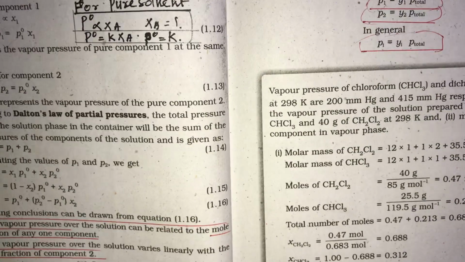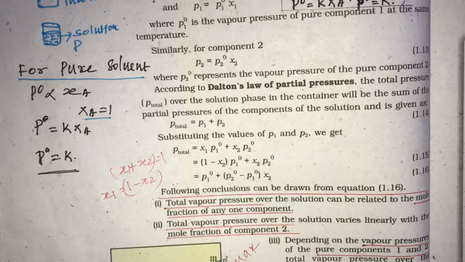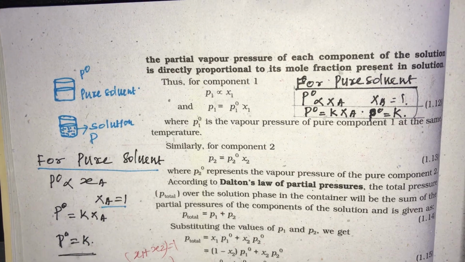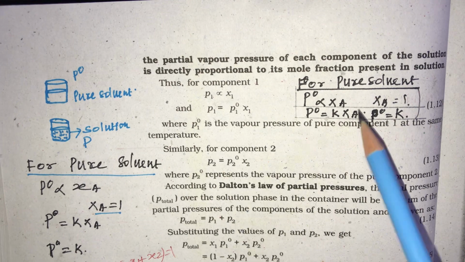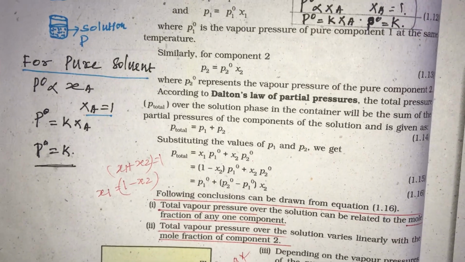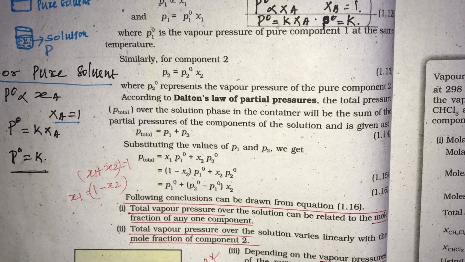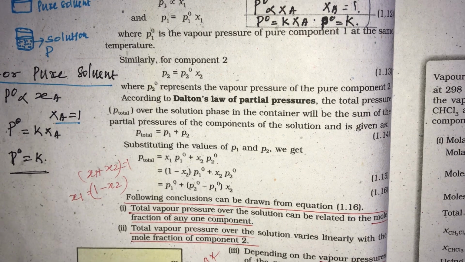So from that, what is Raoult's law? The partial pressure of a component in the solution is directly proportional to its mole fraction present in the solution. The total pressure is equal to the sum of the partial pressures of the components present. So the partial pressure depends upon the mole fraction, that is, the concentration or number of particles.